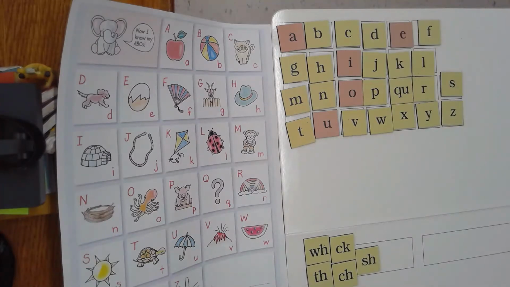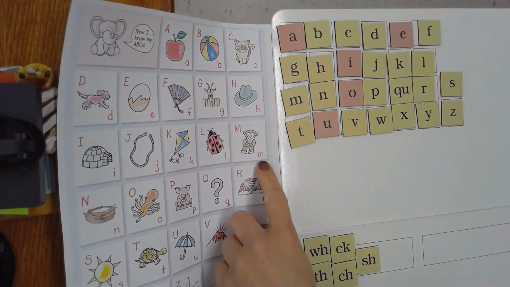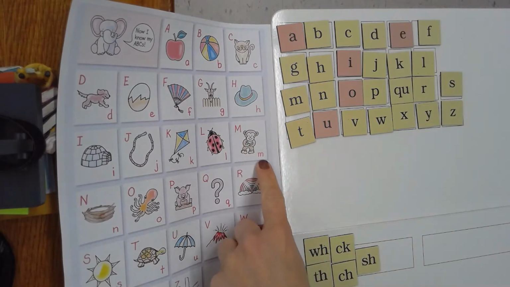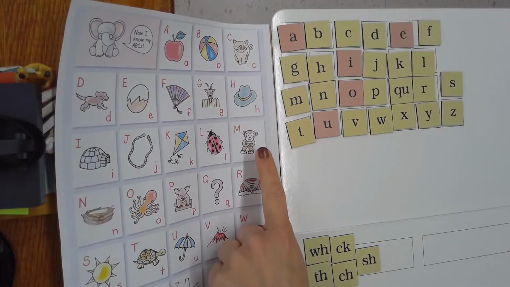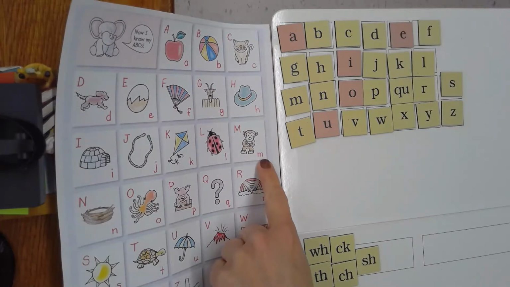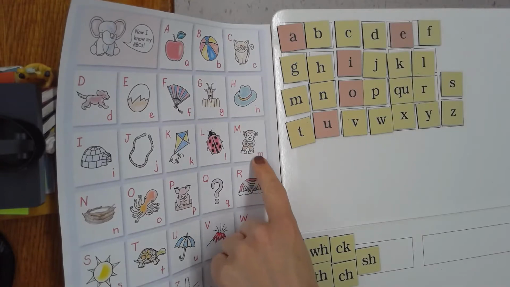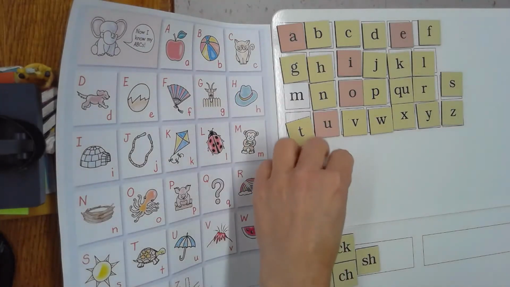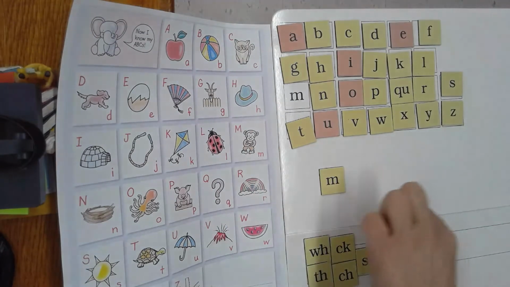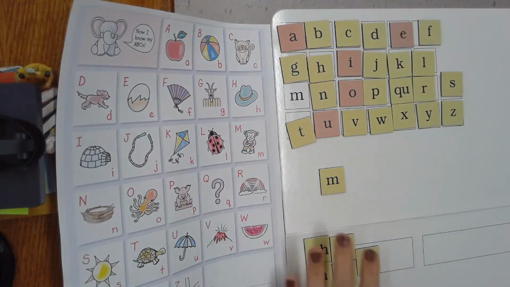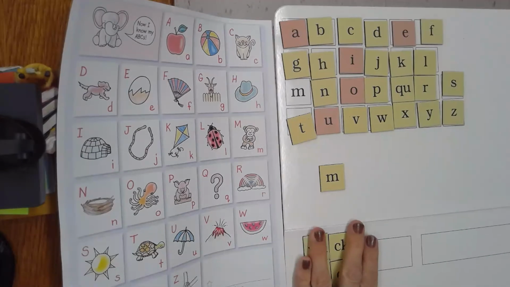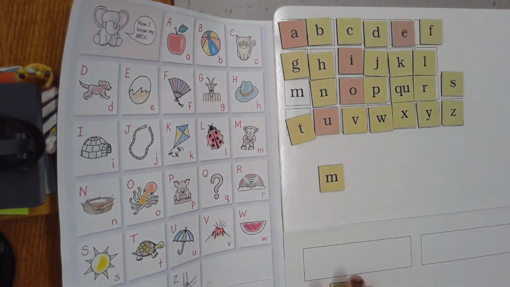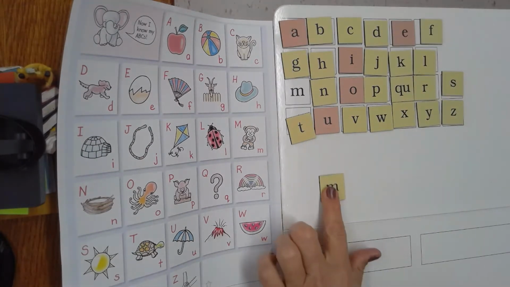So what do we hear at the beginning? Well, I know that monkey starts with M, and mat is making the same sound. So I am going to grab my letter M. This is what my M looks like. So now you're going to go to your letter tile and you're going to grab the letter M and you're going to bring it down here to where there's the space underneath. These tiles we're not going to do anything with. We will work with those later in the school year. So we're going to pull this one down.